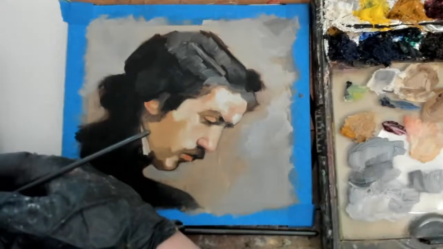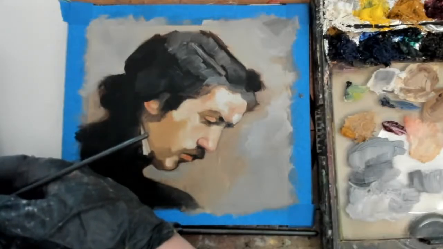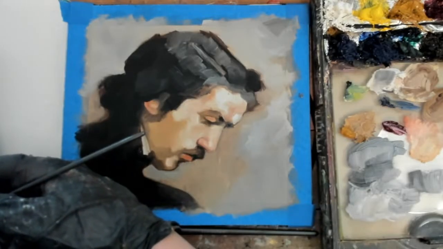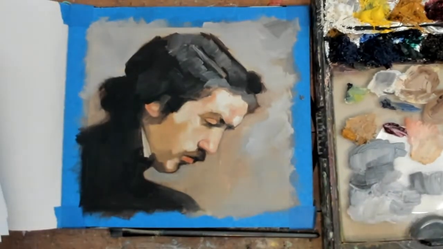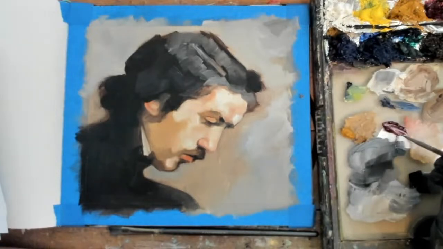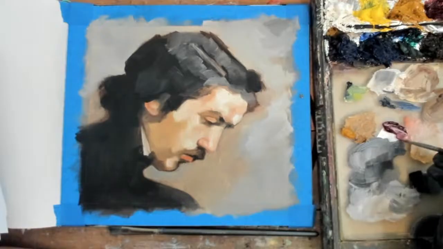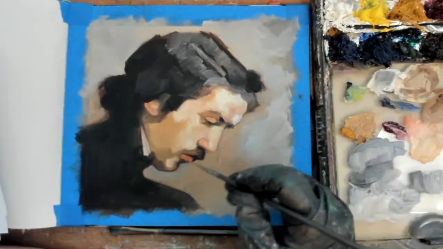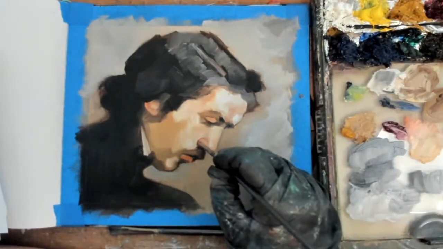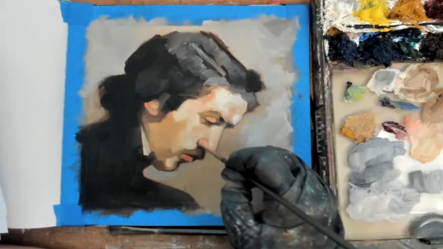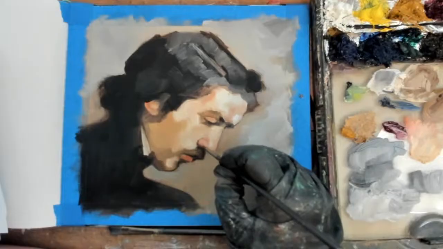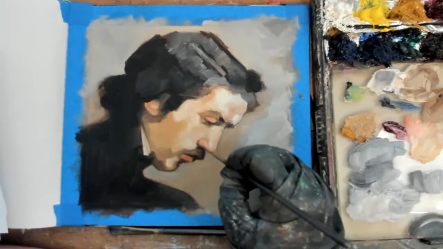She'd already sent them all to me. I'm comparing the original to the study. There really is a lot more reddish tone. If this were already dry, I would do a glaze.